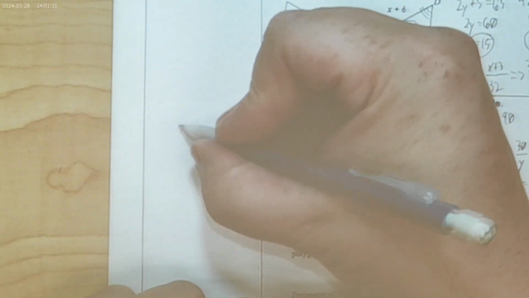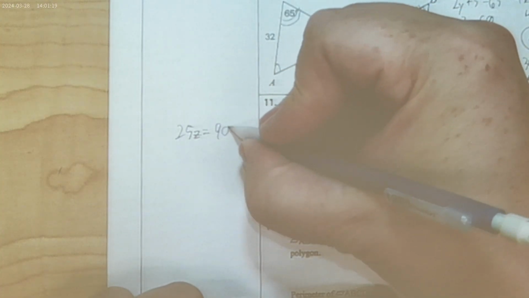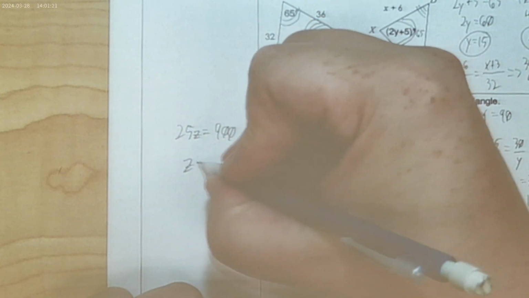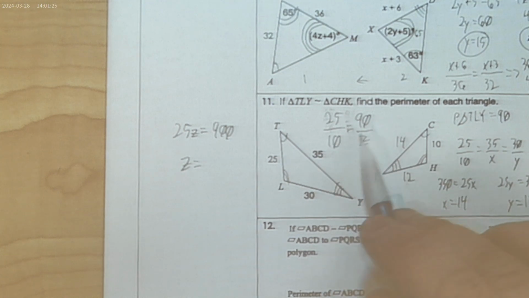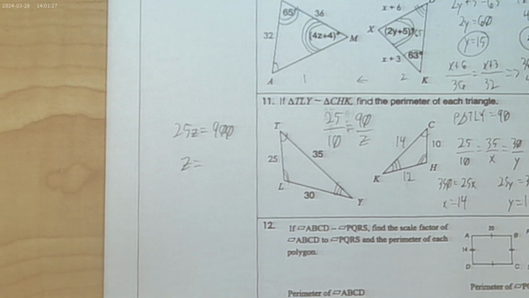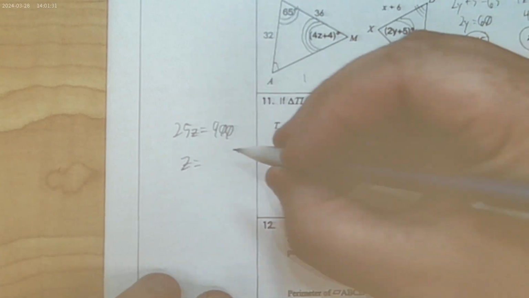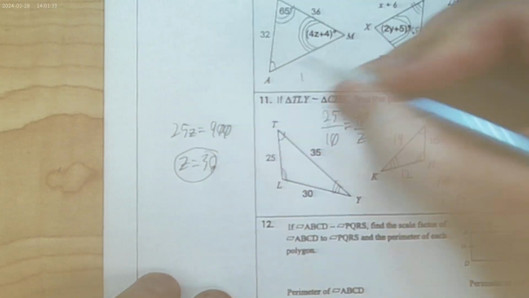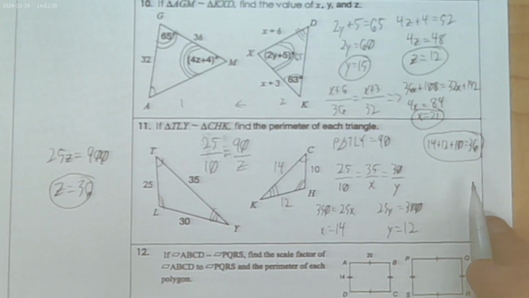So I've got 25Z equals 900. So 25Z cross multiplication equals 900 cross multiplication. 900 divided by 25 equals 36, which is the same as what we calculated over here.